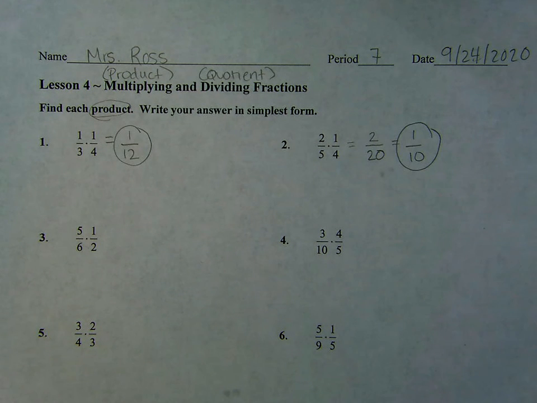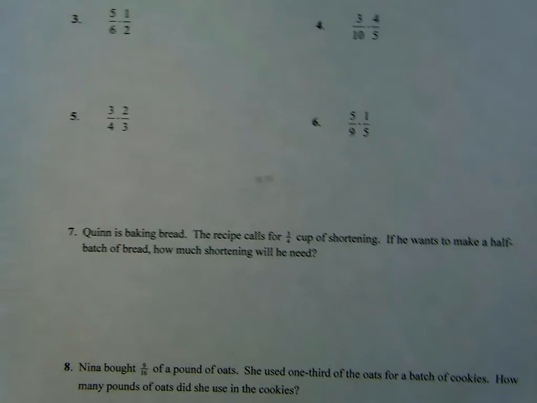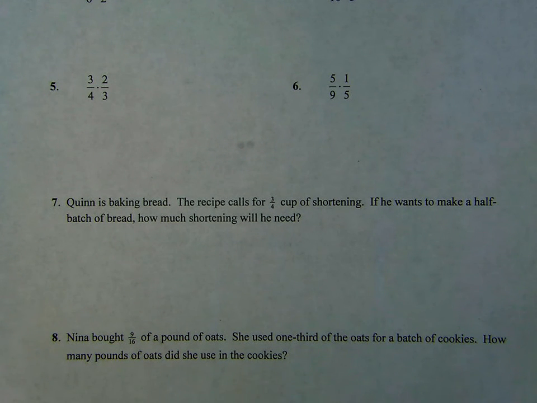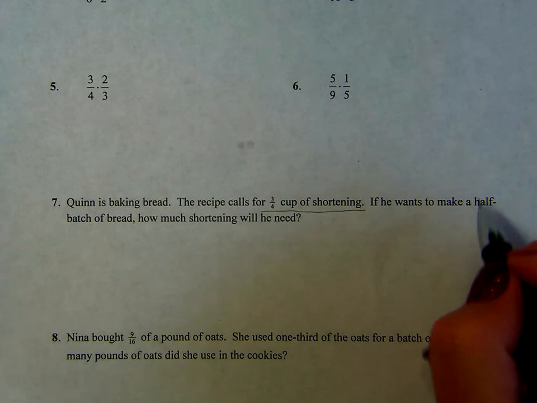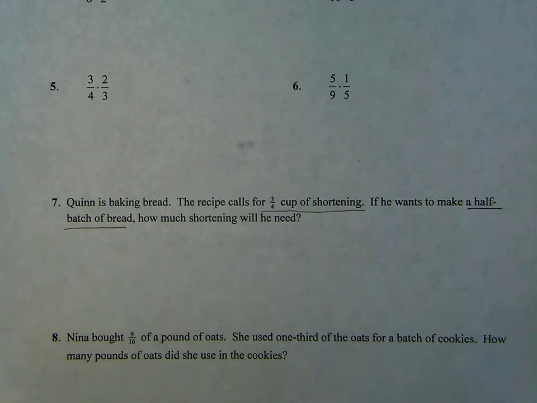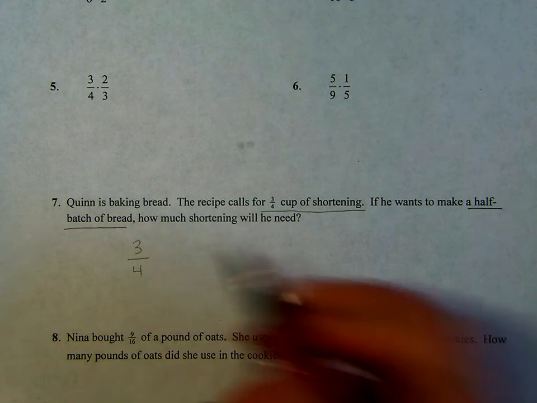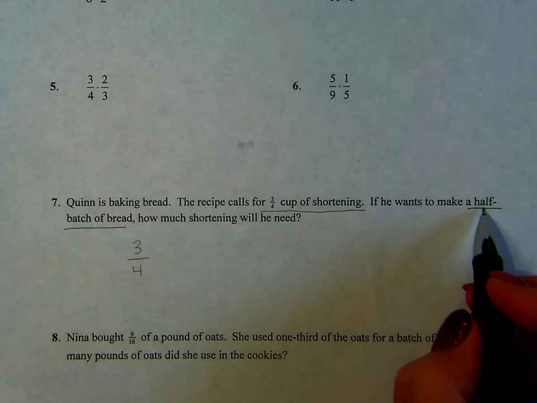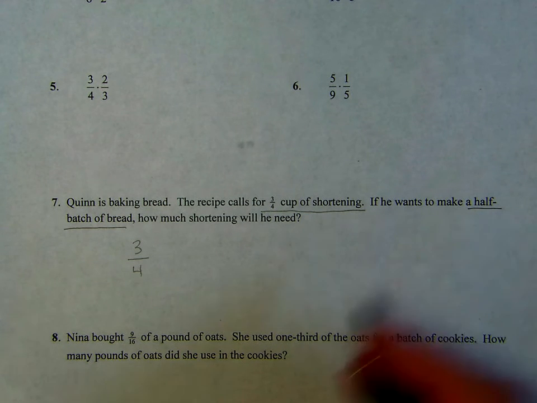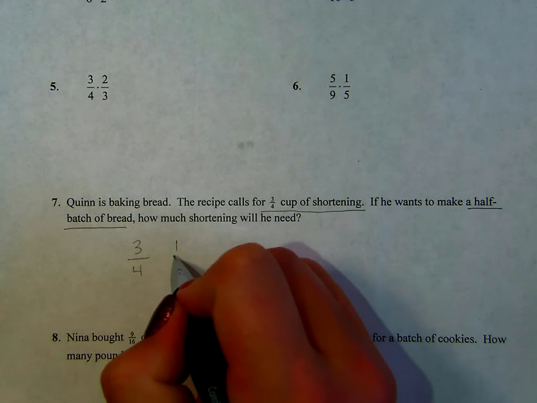Now I'm going to do one of the word problems down below, number 7. Number 7 says Quinn is baking bread. The recipe calls for 3/4 cup of shortening. So I'm going to highlight that, or in this case, underline. If he wants to make a half batch of bread, how much shortening would he need? Well, let's take a look. We have the fraction 3/4, and it's the first number that we see, so it's going to be the first number in our problem. And he wants to make a half batch. What does half look like as a fraction? It's 1/2. You got it. So we're going to fill that in.